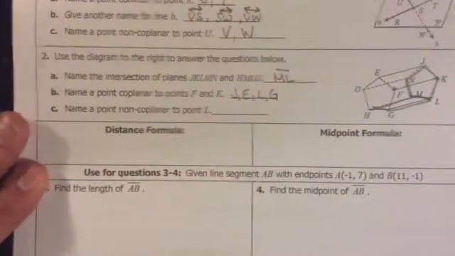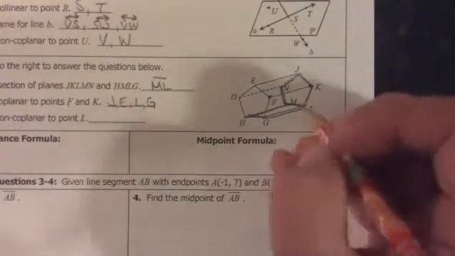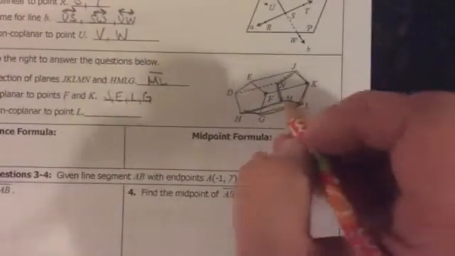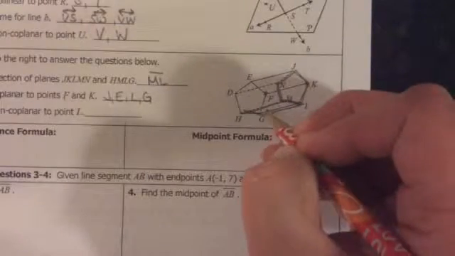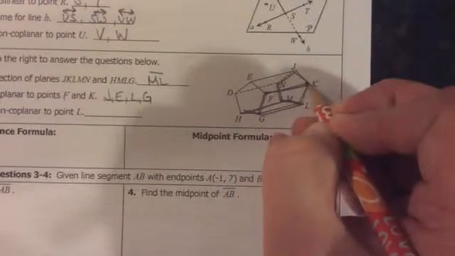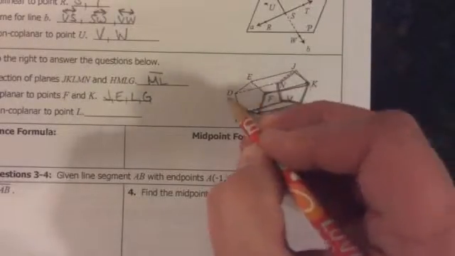Next question, name a point non-coplanar to point L. Well, we're looking non-coplanar here. L is on this bottom plane. It's also on this plane right here, and it's also on the plane right here. So if you're looking for points that are non-coplanar, you actually have three choices. You have J, E, or D.